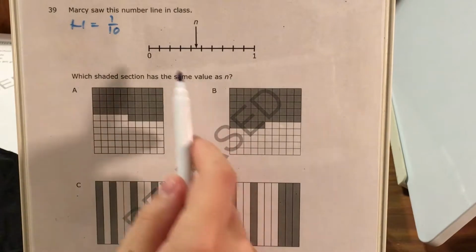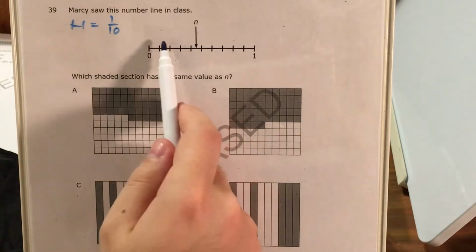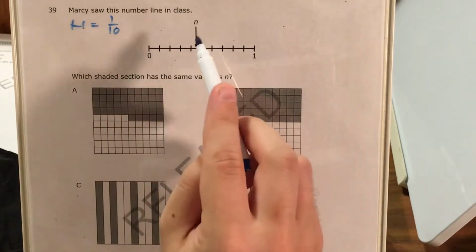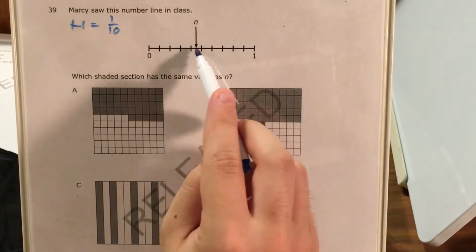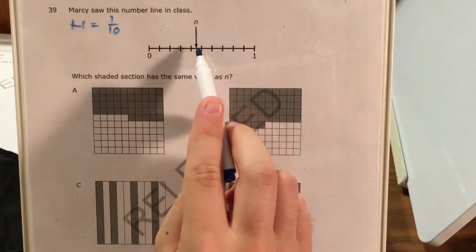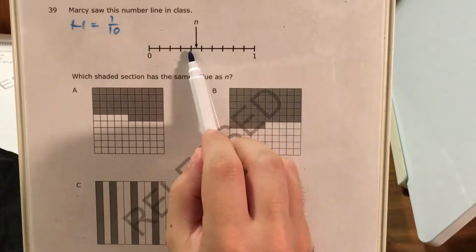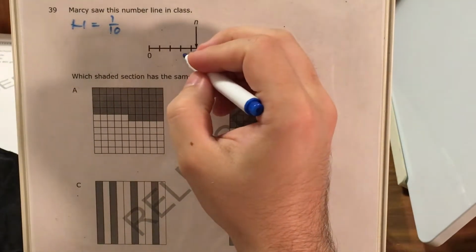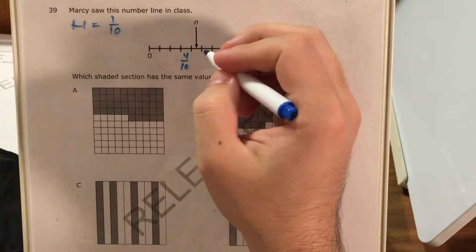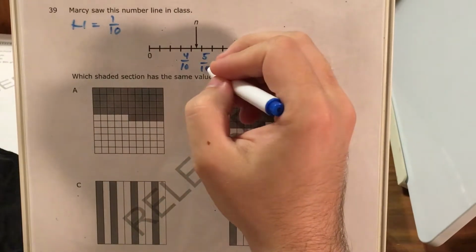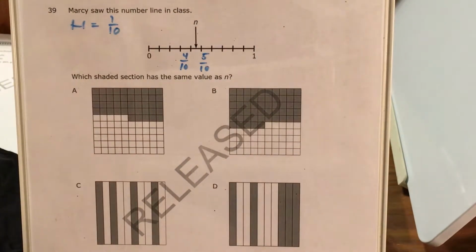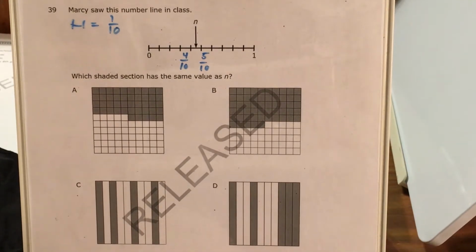Now for the sake of space, I don't have the space to write 1/10, 2/10, 3/10, and so on. I'm just going to look around my N that I'm comparing to each of these pictures. And I'm going to say, okay, this is 0, 1/10, 2/10, 3/10. So this one here, just to the left of where N is, is 4/10. And then this one just to the right of where N is going to be 5/10.